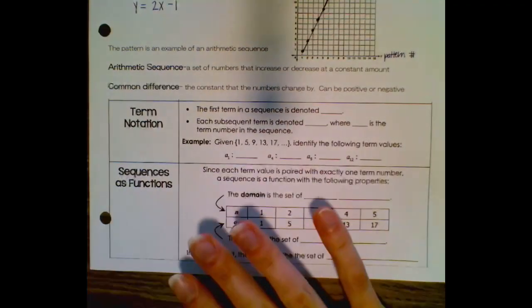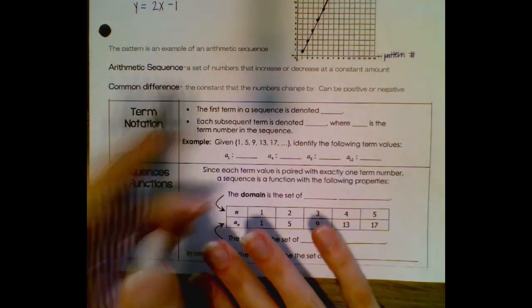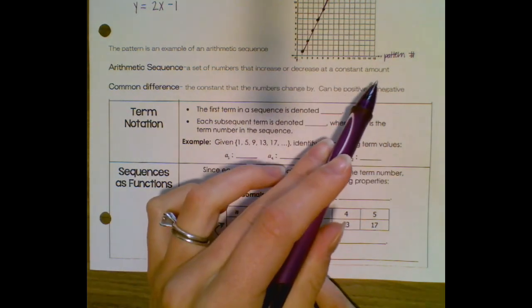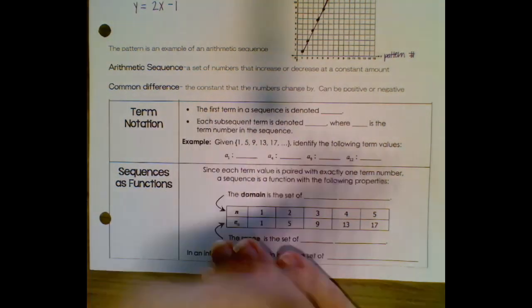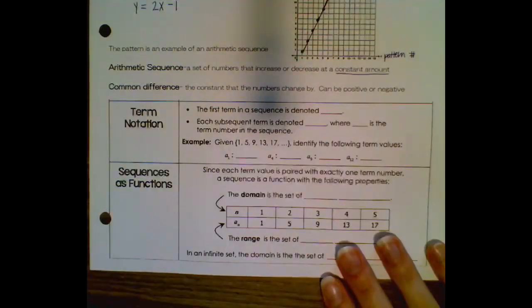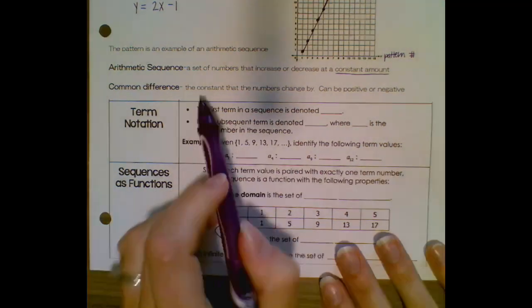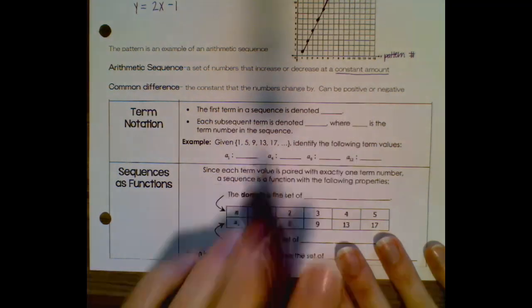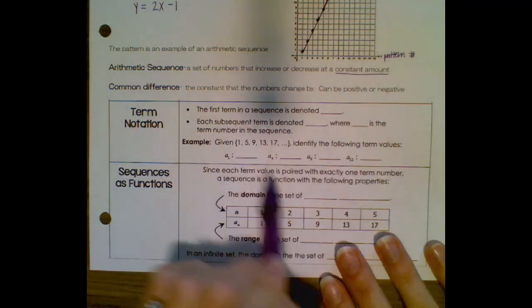All right, let's talk about what an arithmetic sequence is. It's a set of numbers that increases or decreases at a constant amount. Keyword. The common difference is the constant that the numbers change by. This can be positive or negative. So just some vocab here.